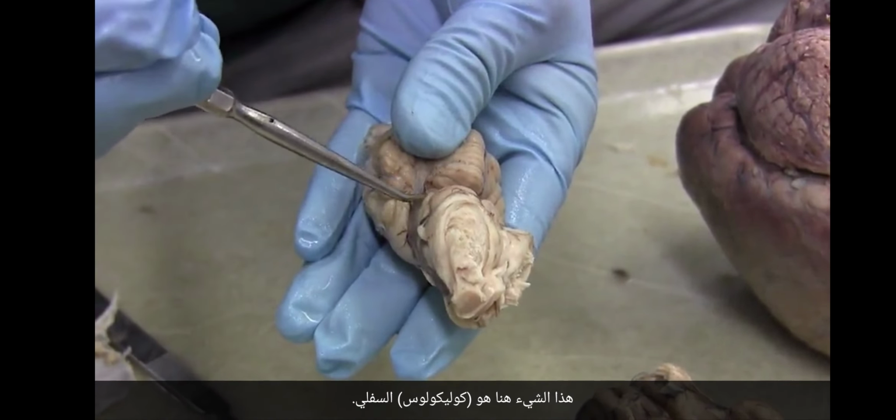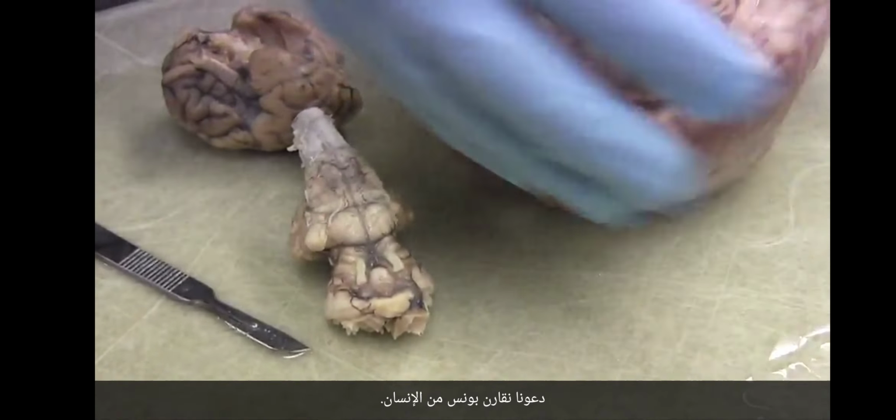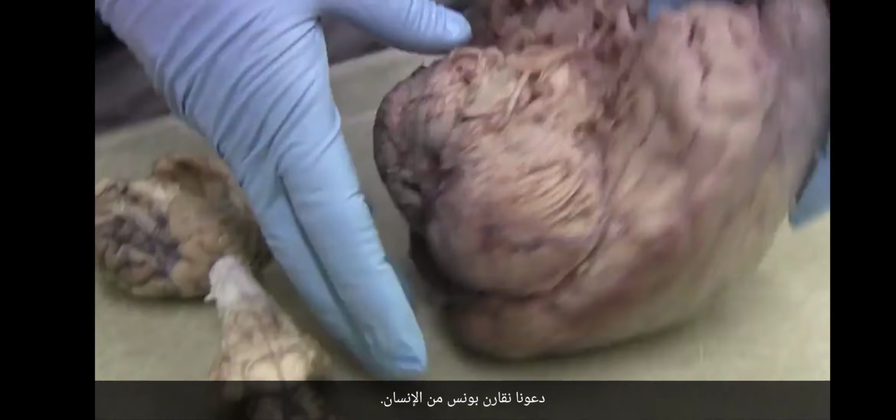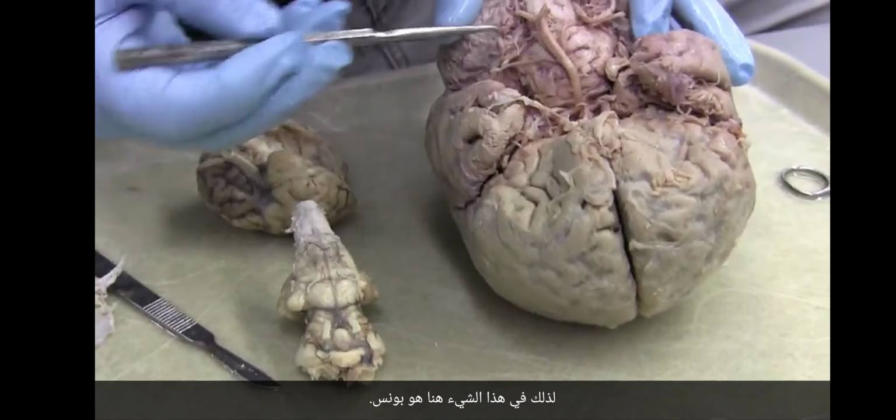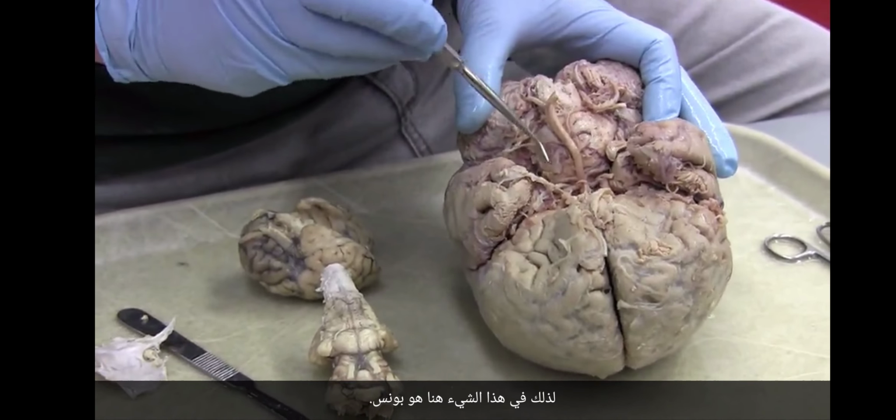If we turn it over, we see spinal cord, medulla. Here's the pons. And just like the hemispheres of the cerebellum are small, the pons is small. Let's compare the pons of the human. I guess I should orient it the same way. So this thing right here is the pons.